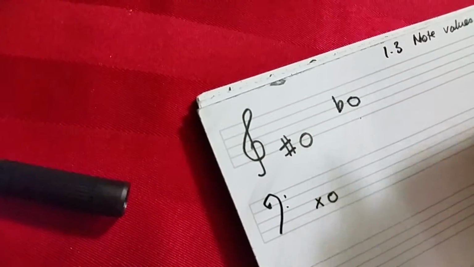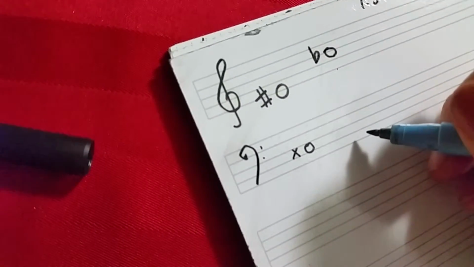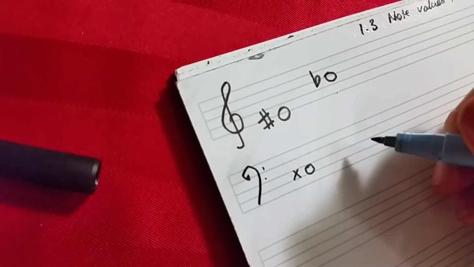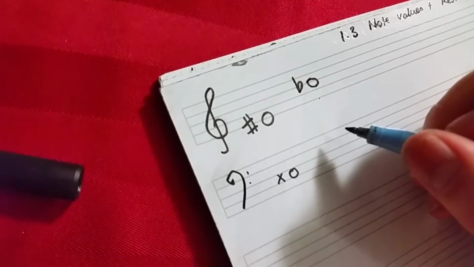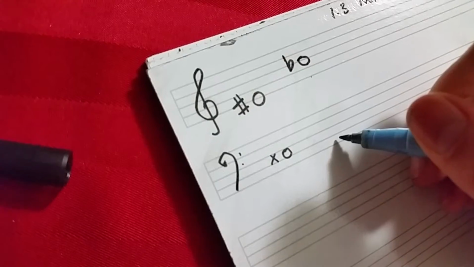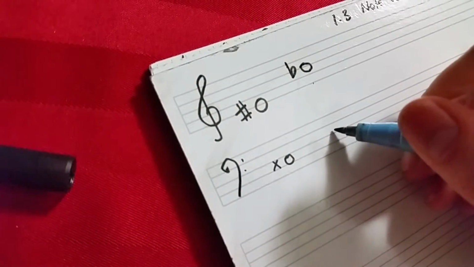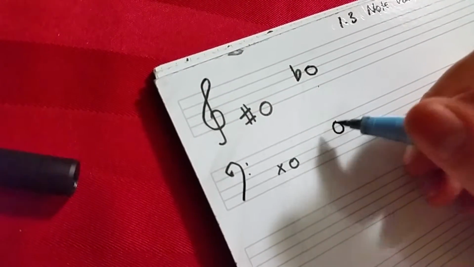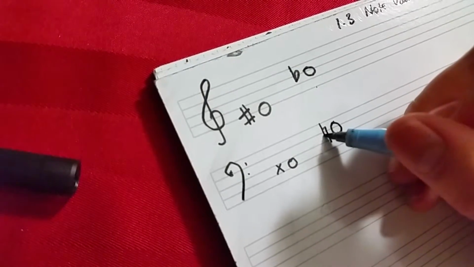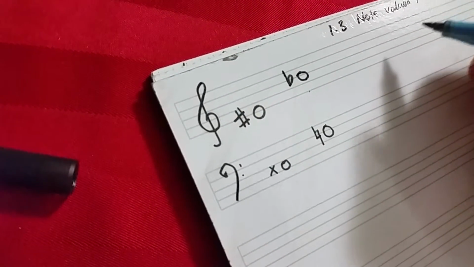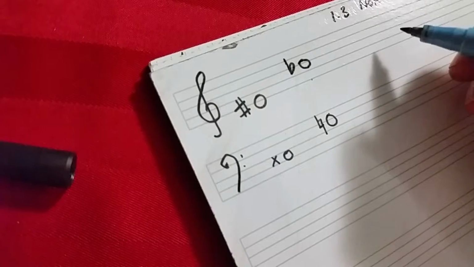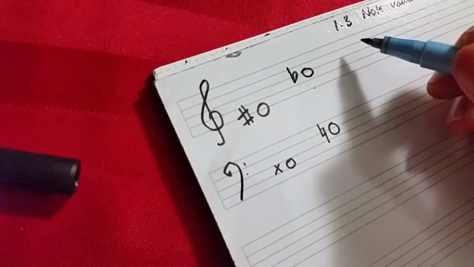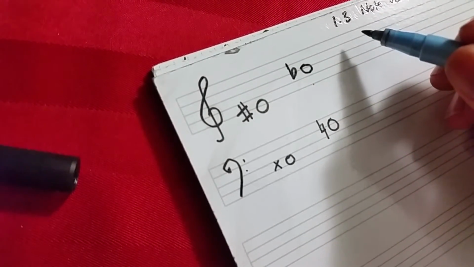I'm just doing random notes now. If you don't understand this, you've got to look at the last two videos. Good burritos don't fall. That's an F natural. And then you have, I need one more.